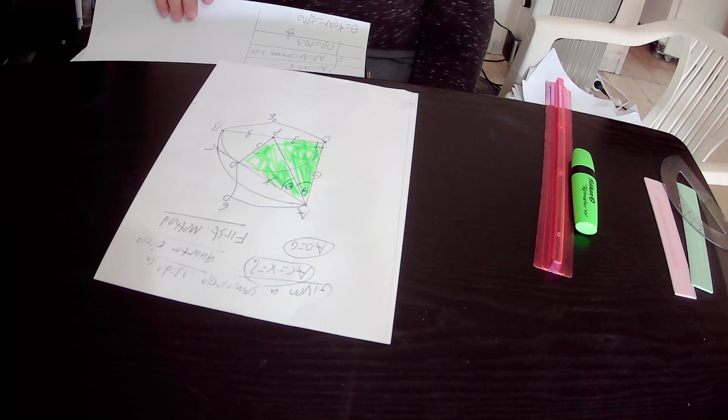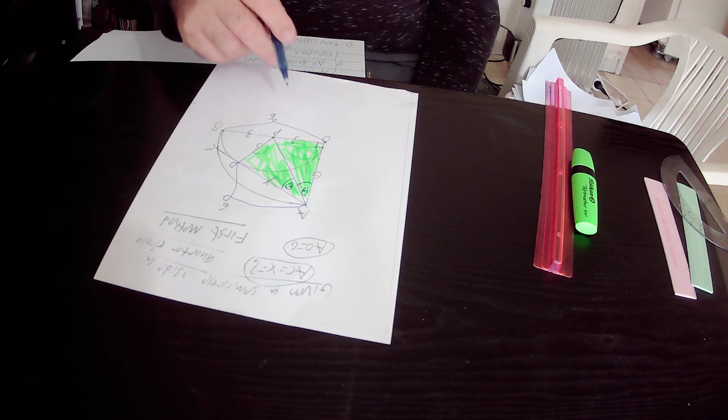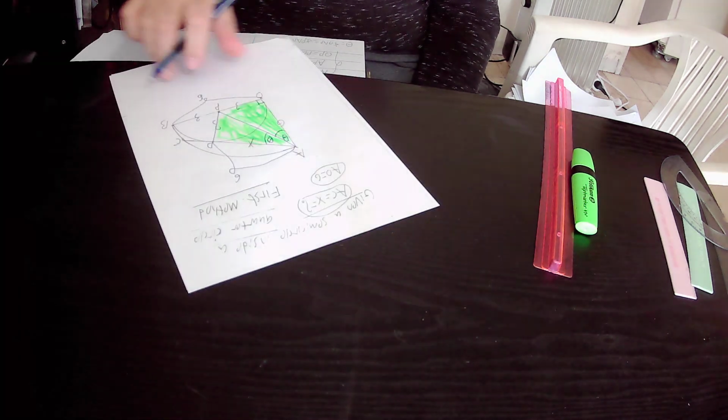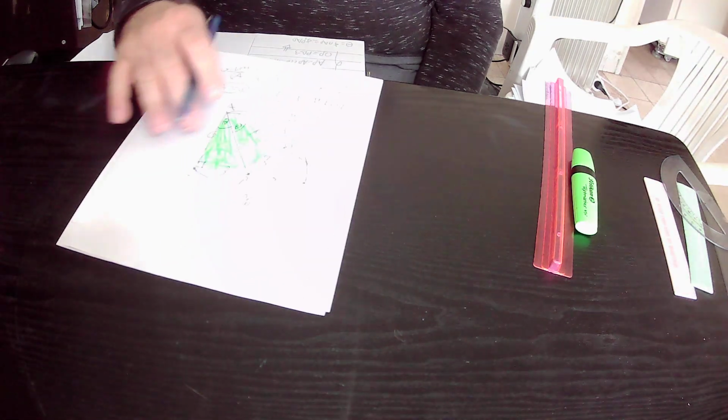In the next step, we'll focus on triangle AOP, the green triangle AOP.